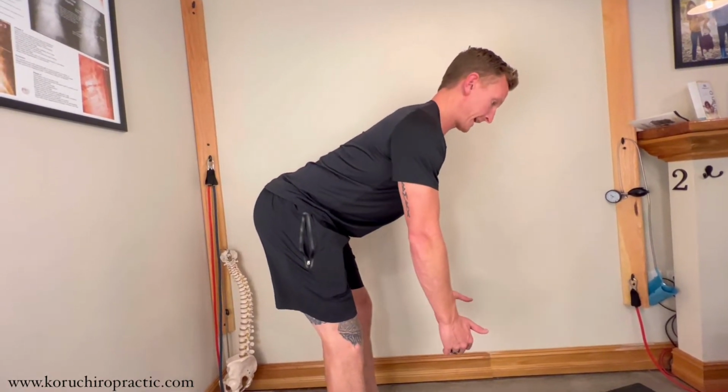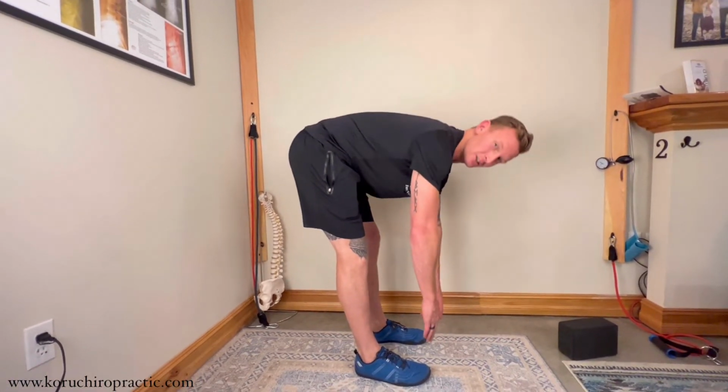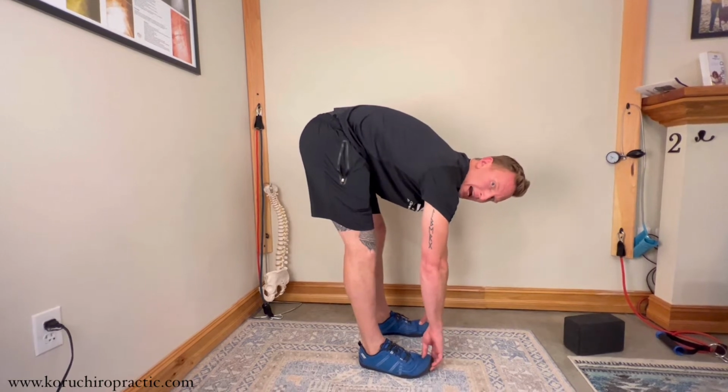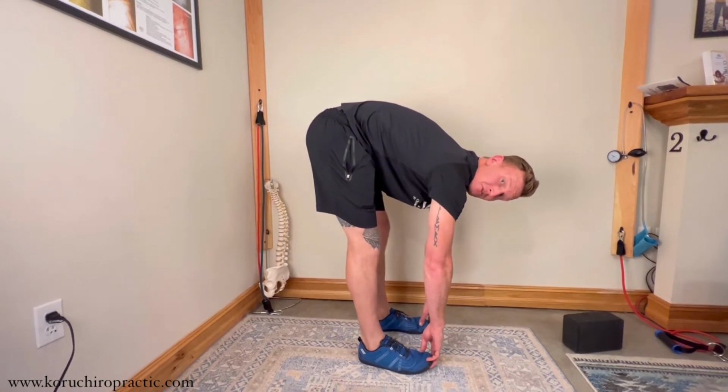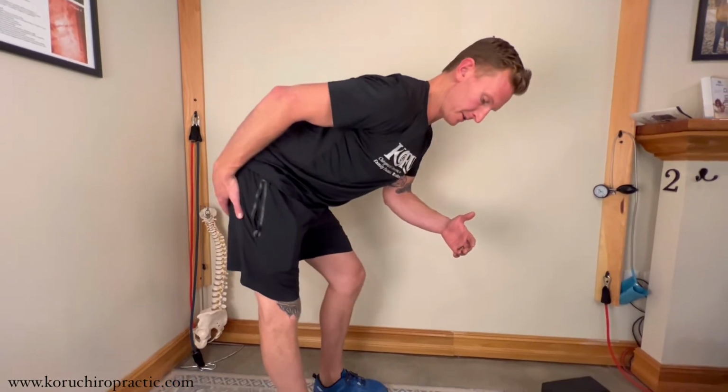Again, my back should look totally flat, and you just go as far as you can go. What I don't want you to do is try to go as low as you can go, but then round your back. That's not really the purpose of the stretch that I'm trying to show you today. After you do that for about 30 seconds, I'm going to have you stand up, and then go back down, but this time keep one knee really bent and the other knee straight.